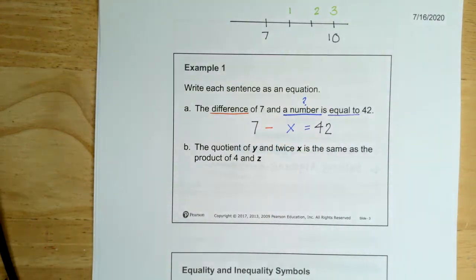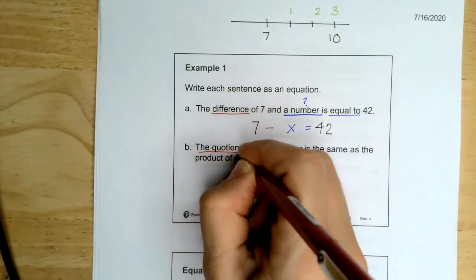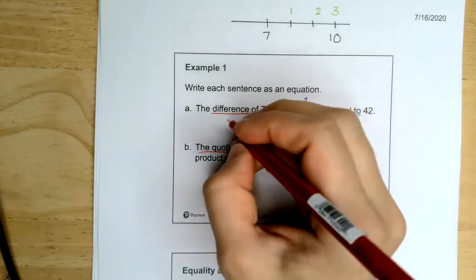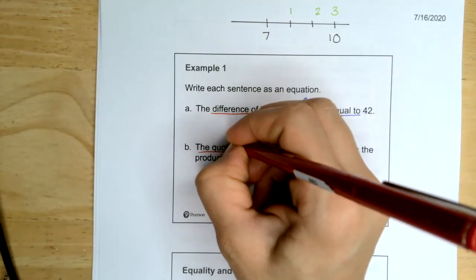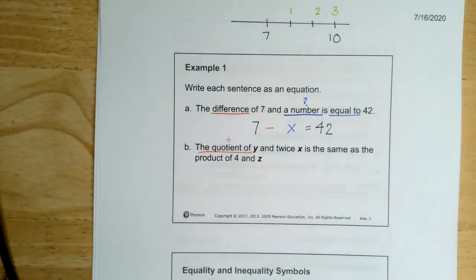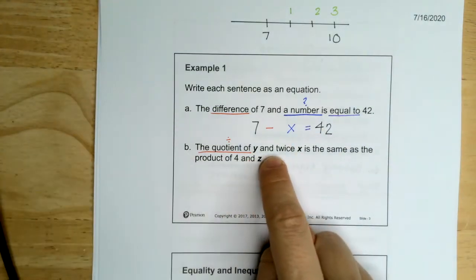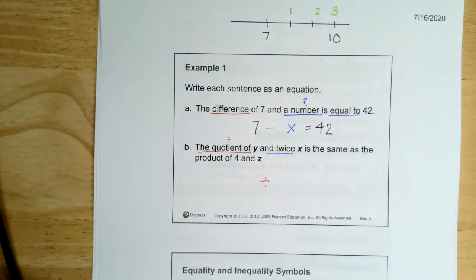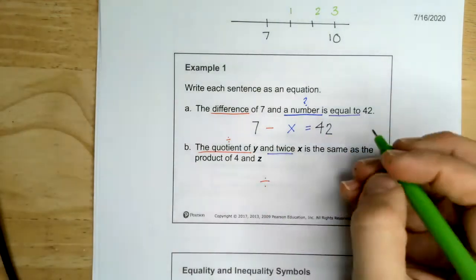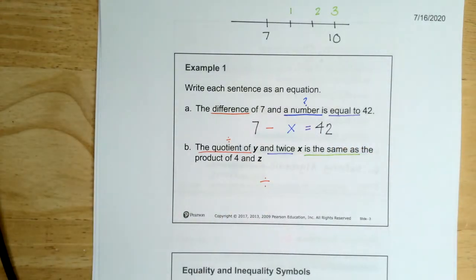All right, here we have the quotient of, and I think I'm just going to tell you again, quotient means the answer to a division problem. The quotient is the answer to the division problem. So the quotient of, we have y and twice x is the same as, ooh, so many.